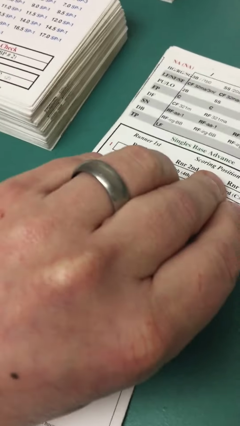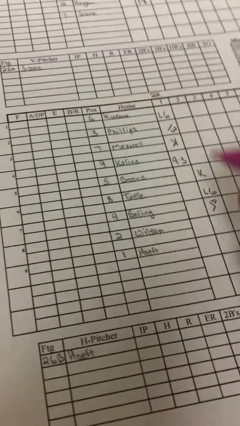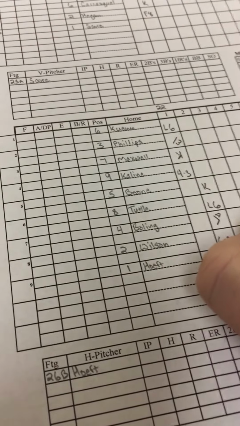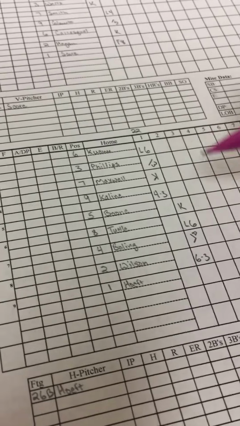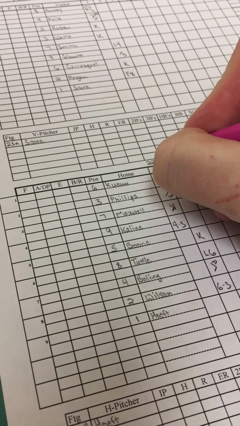He's going to block it. He's not going to walk him. So flip over here, we see HG2, hard ground ball to shortstop. So Wilson grounds out to shortstop, 6-3. And so we go ahead and take off 3 more from Score's fatigue rating.